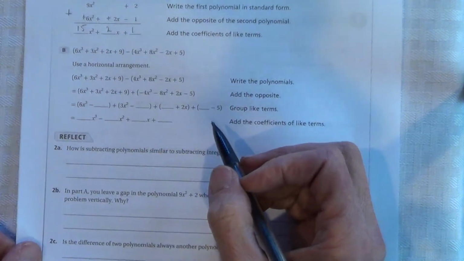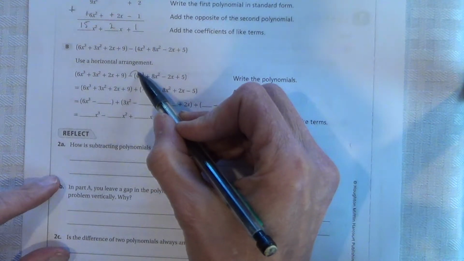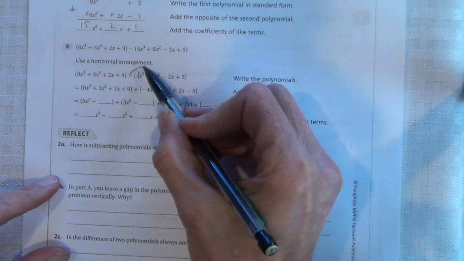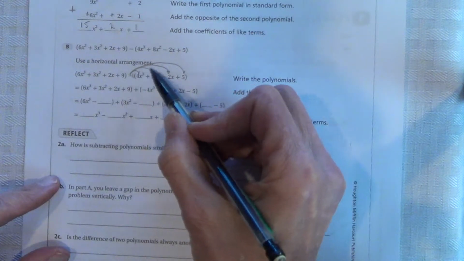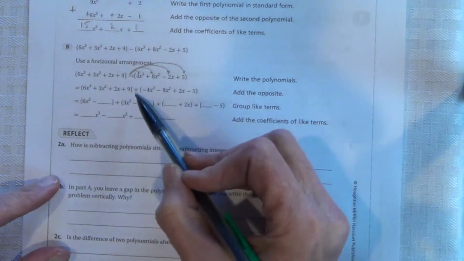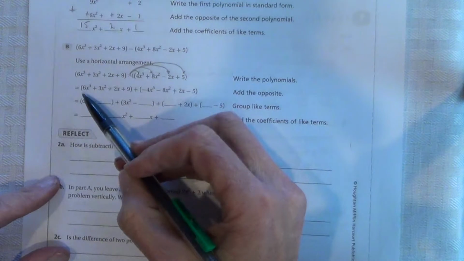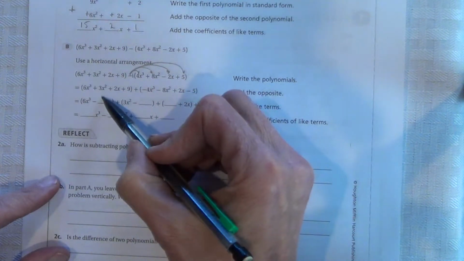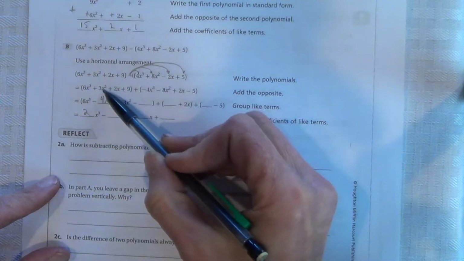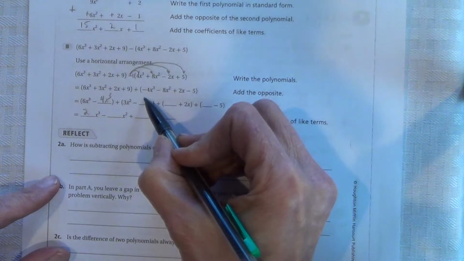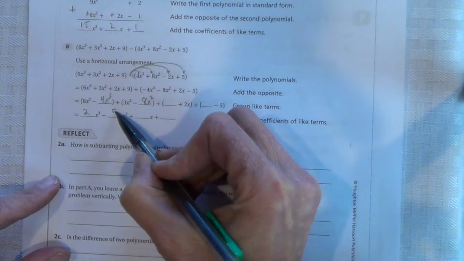Next up, they're going to show you this horizontally now. So again, the same thing. I distribute this negative 1 to each of these. Now remember, you only distribute it to the parenthesis that the 1 is sitting right next to, not to this front parenthesis. So here they show it where they've distributed it to each, and now you simply put them together. So 6x cubed minus 4x cubed would end up being 2x cubed. 3x squared minus 8x squared would end up being a negative 5x squared.